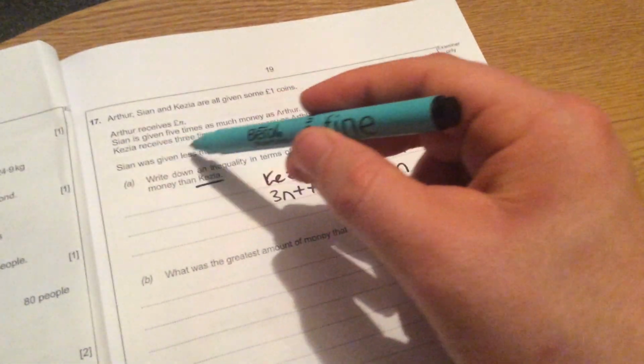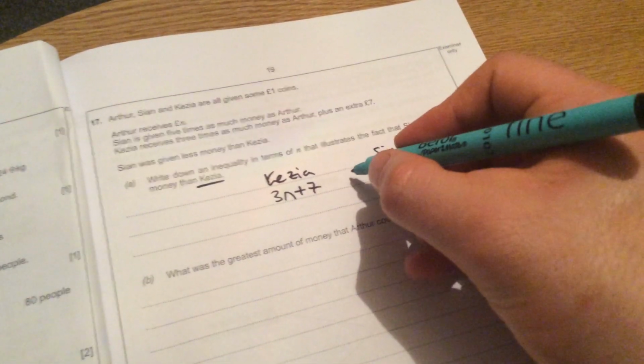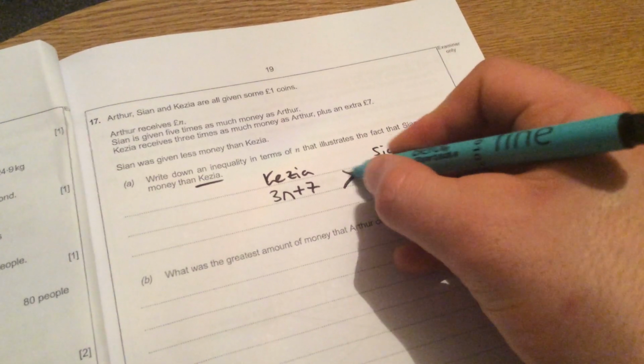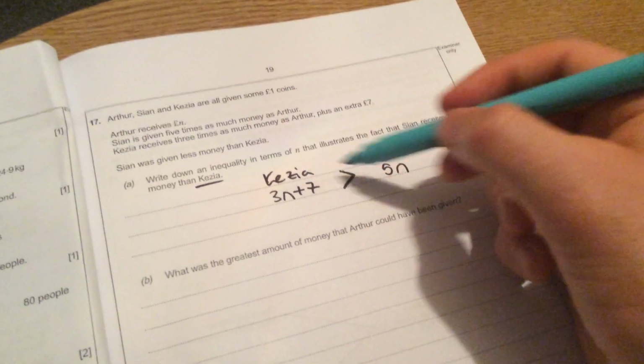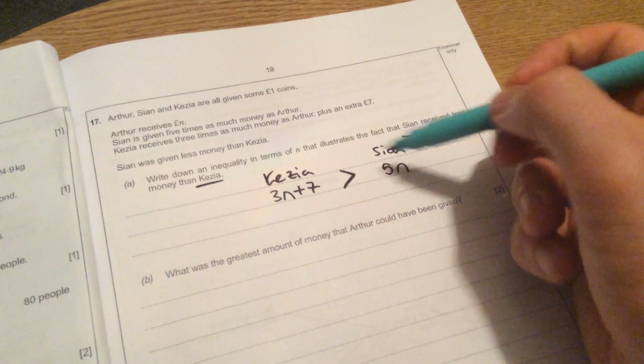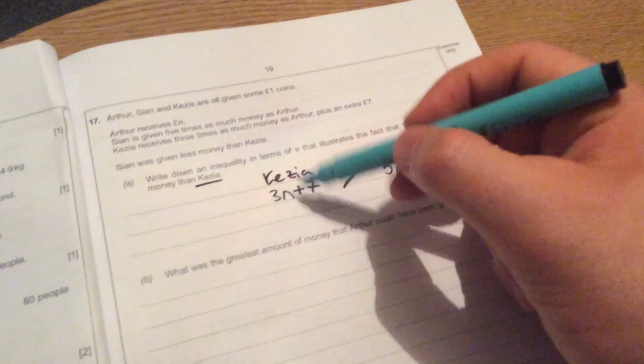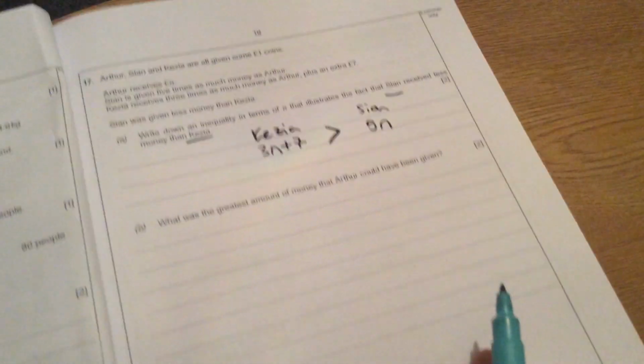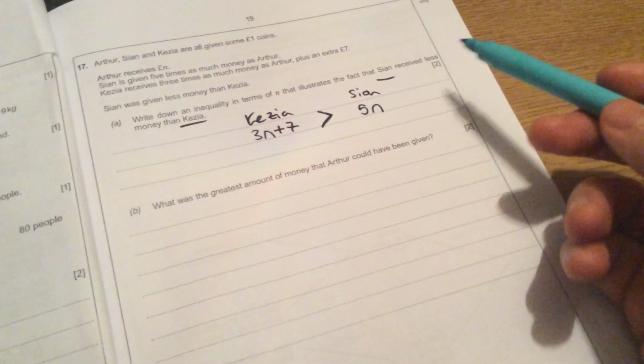This is the important bit. Sean was given less money. So Sean, we're doing inequalities. So Sean, the crocodile, is going to obviously eat the bigger one. So Sean is given less money, so the crocodile is going to face the bigger one, which is this one. Now they've split it up into 2 parts, but it's all the same thing.